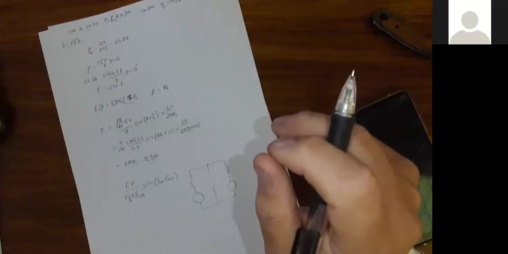Sir, can you write it? Maybe it will be better. Number 3, T is equal to 2 pi J over T. Well, that is your moment of inertia. That is your torque.